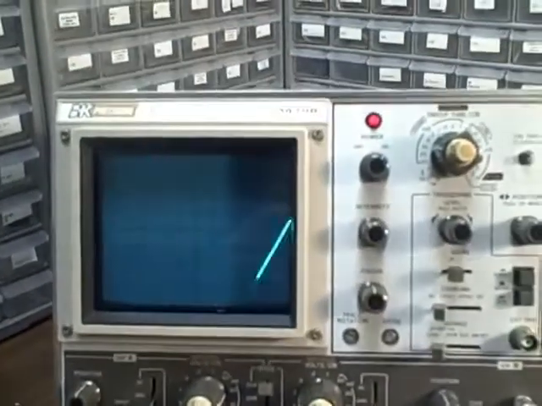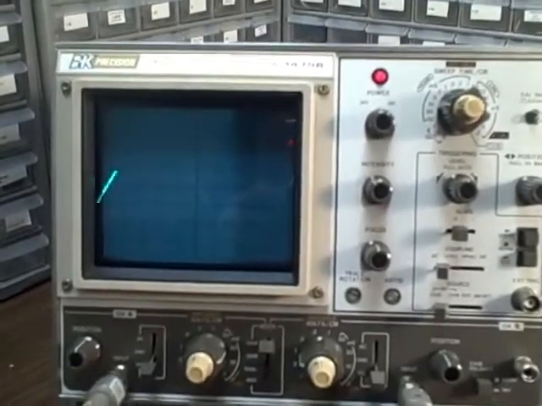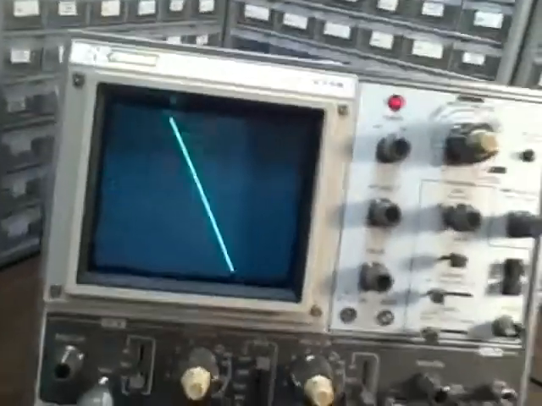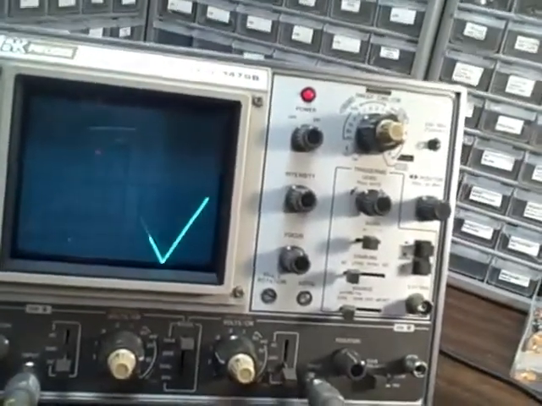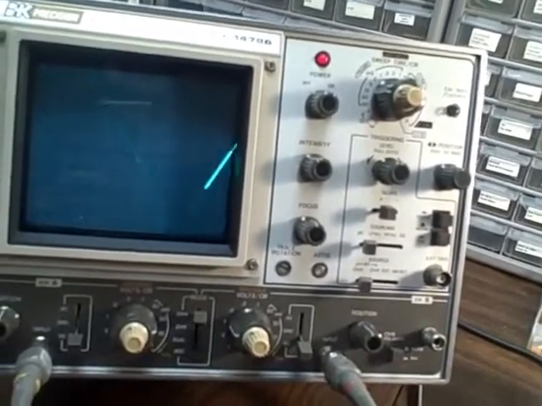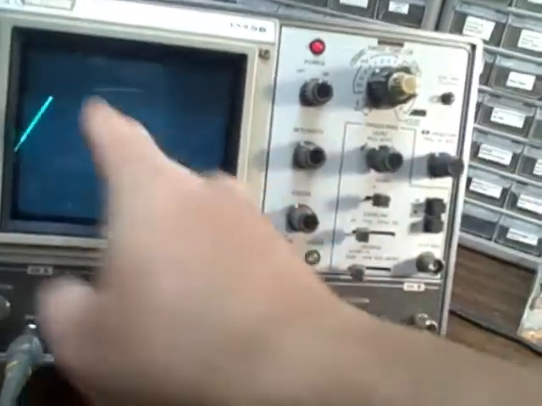Alright, here we're going to try and check our time base. What I've done is I'm using a triangle waveform. There's a reason for that. I could have used a sine wave, but the triangle wave is something that is easy for us as human beings to know whether it's correct or not. It's a straight line, a series of straight lines.